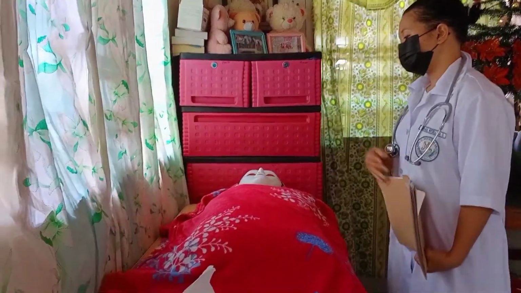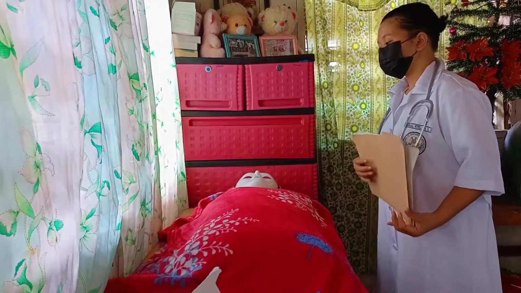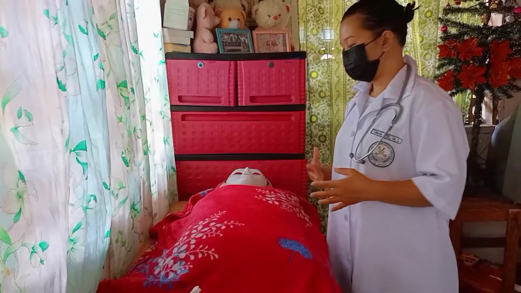Next is assess the patient's cognitive level and mobility status. And for this procedure, I ask questions of my patient.